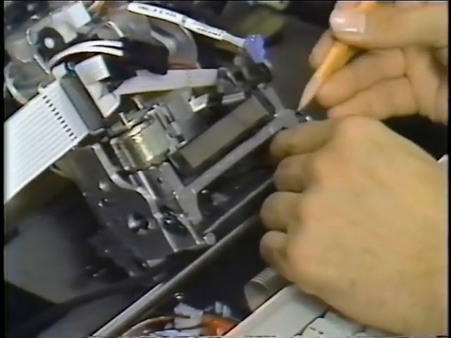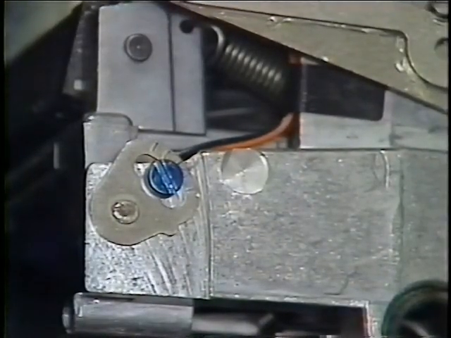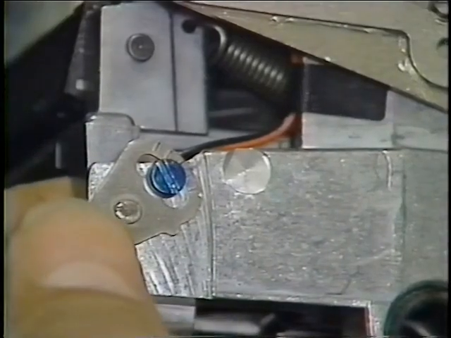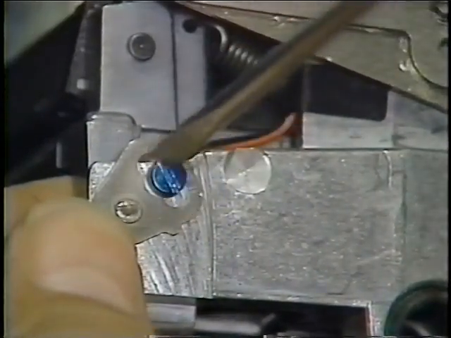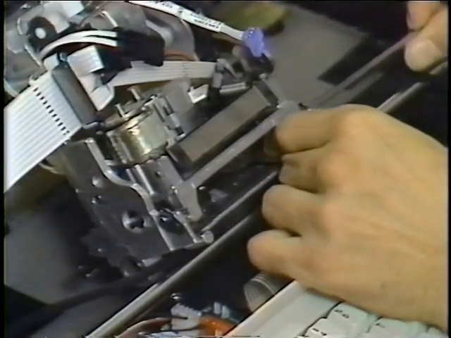Mark the position of the right-hand selection plate pivot eccentric by putting a pencil mark on the scribe mark that aligns with the carrier casting. Remove the right-hand selection plate pivot eccentric.